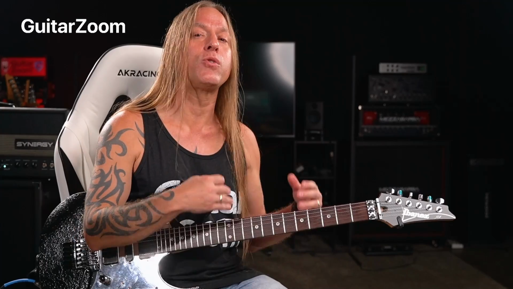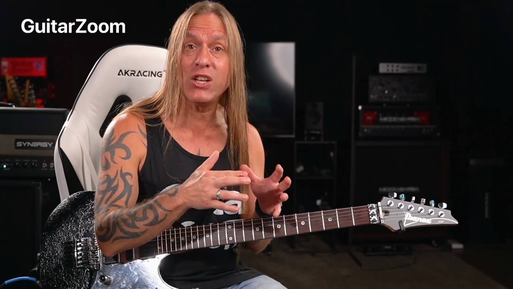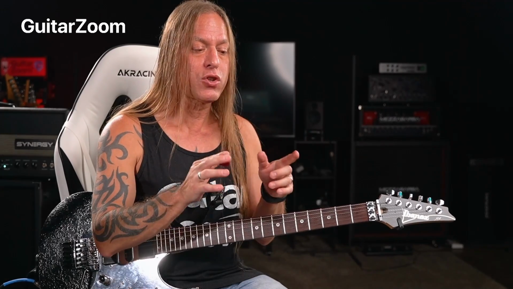Let's say we're in the key of G major, for instance, which means we have the notes G, A, B, C, D, E, F sharp, and then G. Those are our 7 notes. What we're going to do is build pentatonic scales off of each one of those notes, mainly the first 6 notes. In the key of G, we get these 7 different notes.